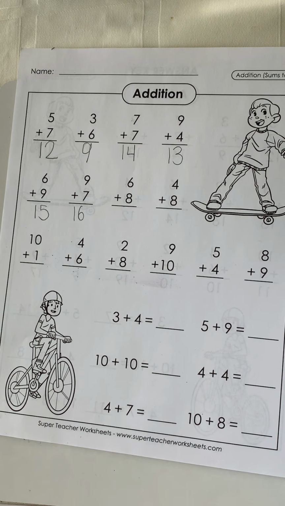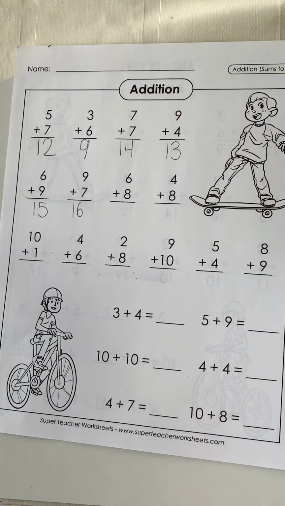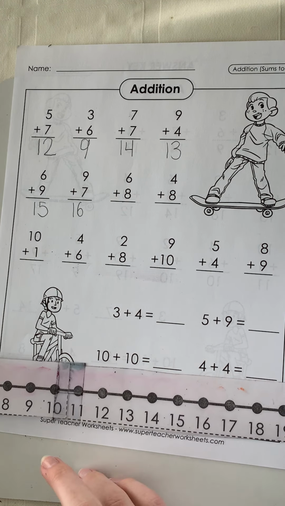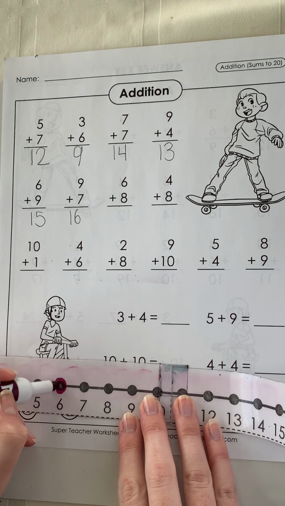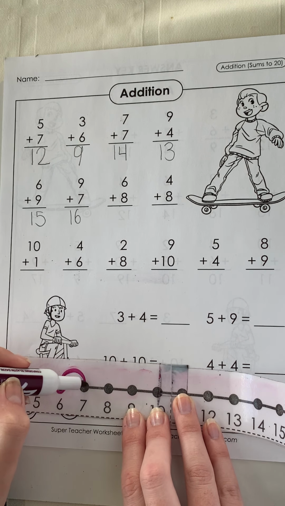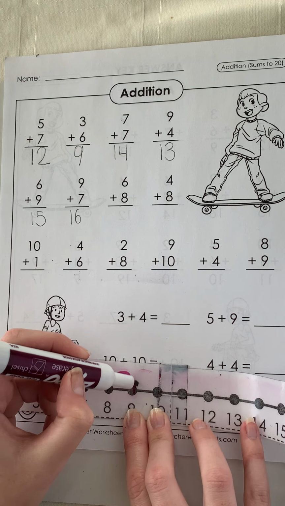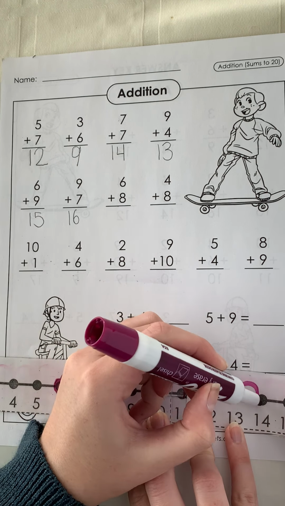The next problem is 6 plus 8. Using the number line, I will draw a dot on 6 because that is my starting point, and I'm going to go over 8. 1, 2, 3, 4, 5, 6, 7, 8. I started at 6, went over 8, and landed on 14. 6 plus 8 equals 14.